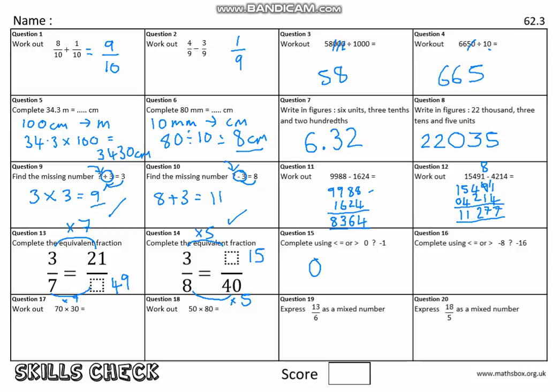Okay, next up, we want to know which of these numbers is bigger, okay? So what's bigger, 0 or minus 1? Well, 0 is bigger because negative numbers are always smaller, aren't they? So if you think about your number line, you would go positive 1, then 0, then minus 1. Okay, so 0 is bigger than minus 1.